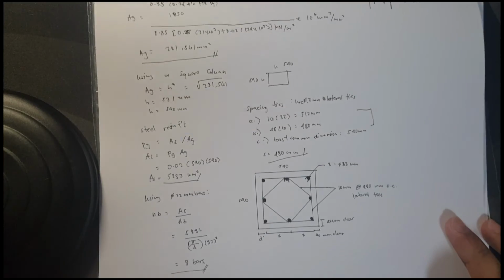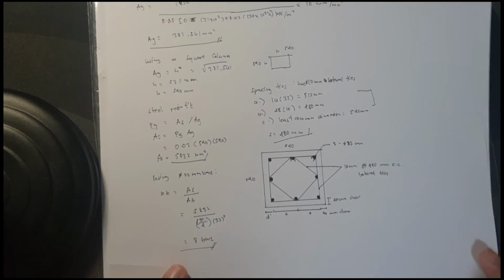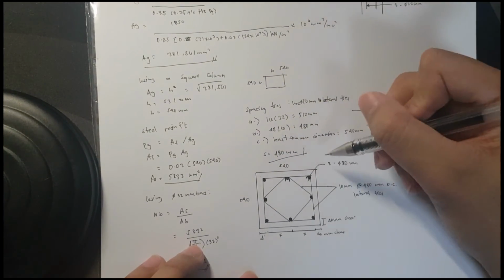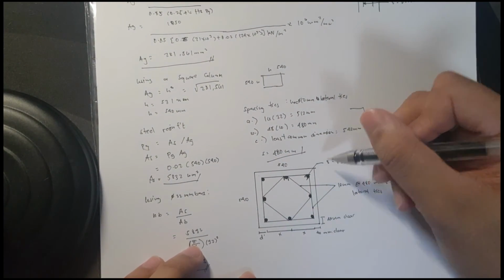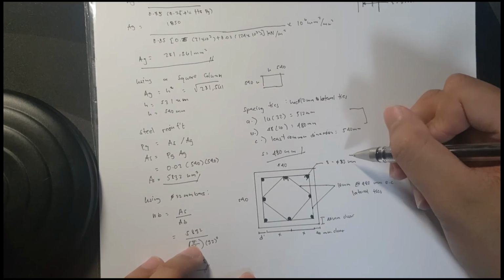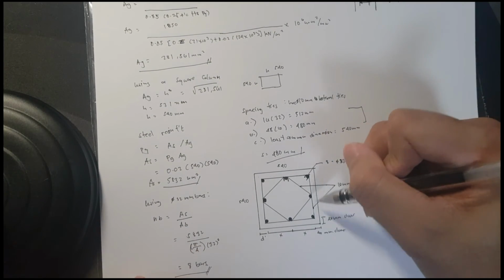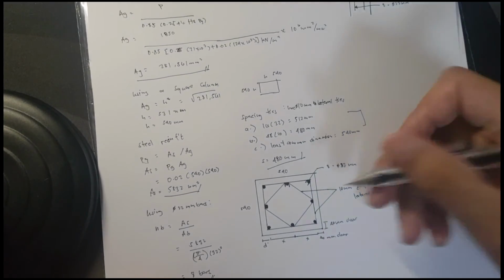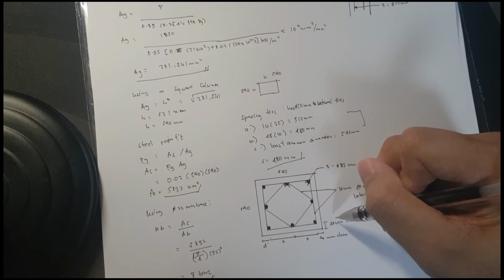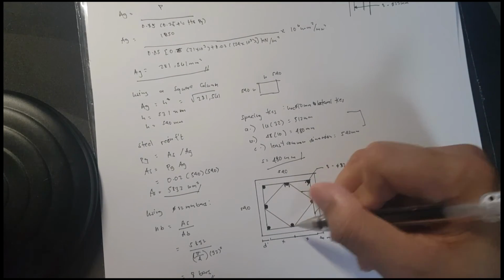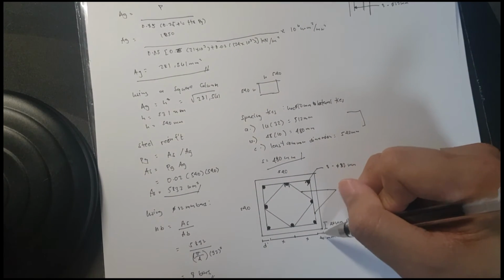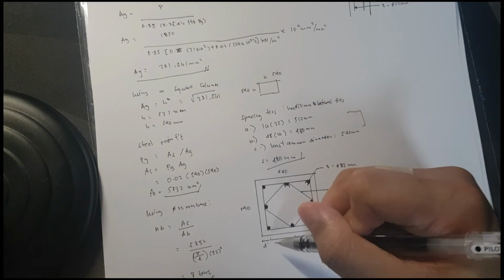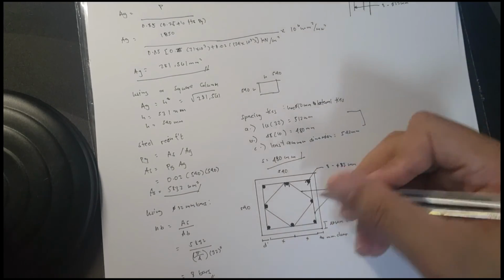So ito na yung magiging column natin, square column. So meron tayong 8 na bars dyan with 32 millimeter diameters. So 1, 2, 3, 4, 5, 6, 7, 8. Then meron tayong 40 millimeter clear sa may concrete natin, dito din 40. Tapos yung x natin, nahanap natin dito yung d prime natin.